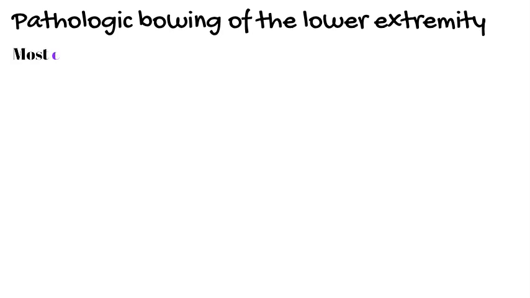Pathologic bowing of the lower extremity. Most common causes include infantile tibia vara or Blount's disease.